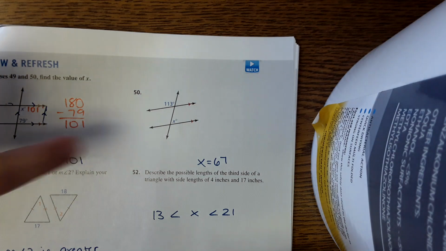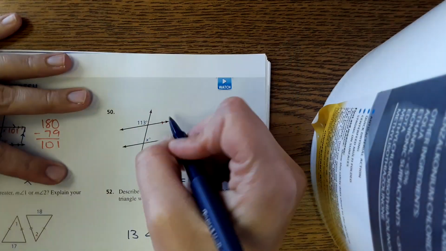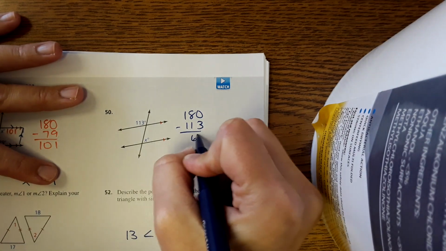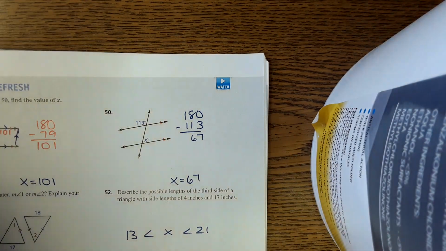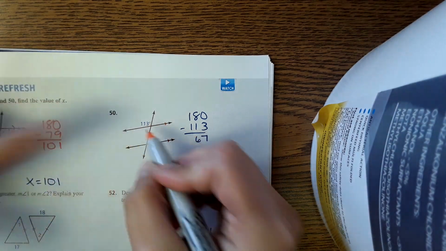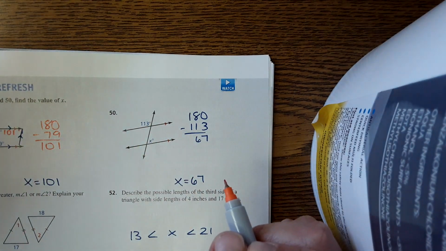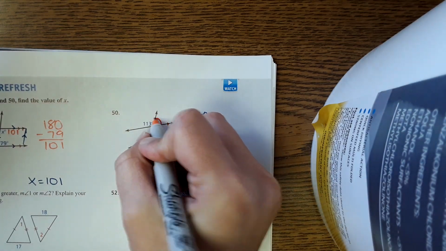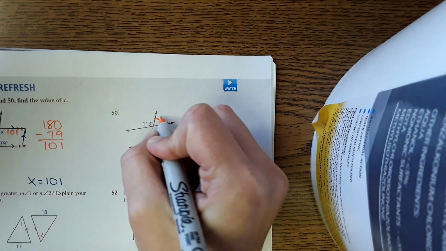Then this one, these angles are supplementary as well, so you would just do 180 minus 113 to get the 67. Why are they supplementary? Well, visually you can see that one is acute and one's obtuse, so they aren't equal. They would have to be supplementary. The other thing is corresponding angles are equal, so this would equal x, and then you could just do 180 minus 113 to get x. That would be another way to look at it.